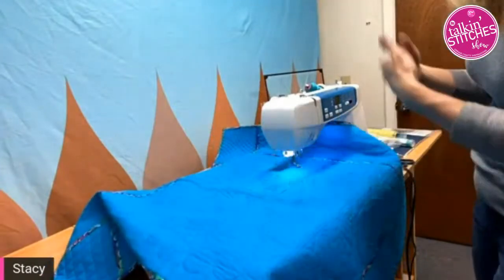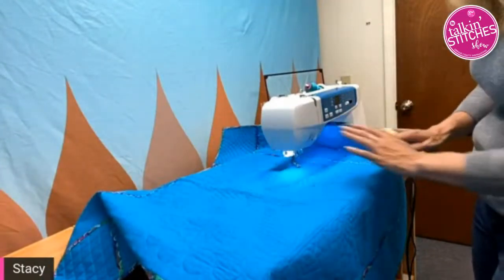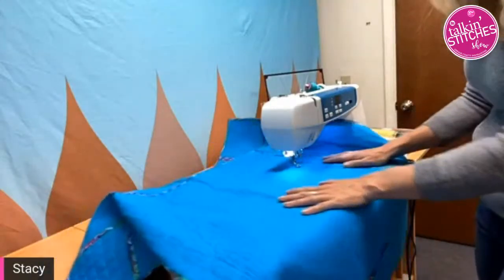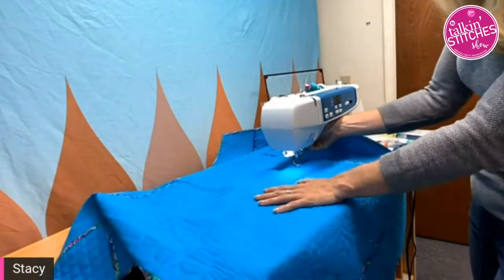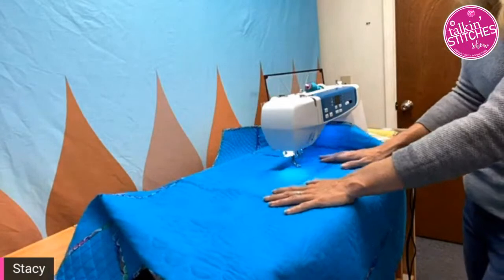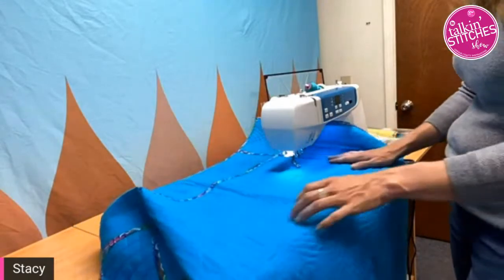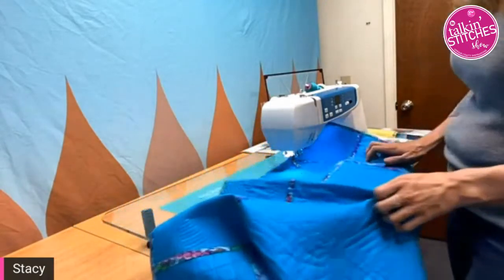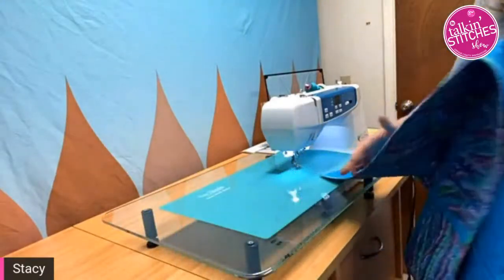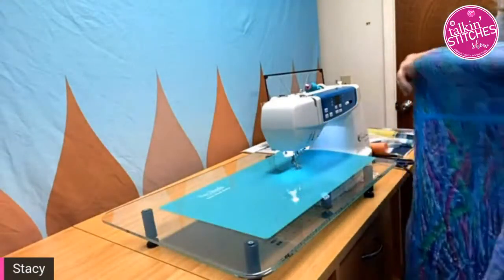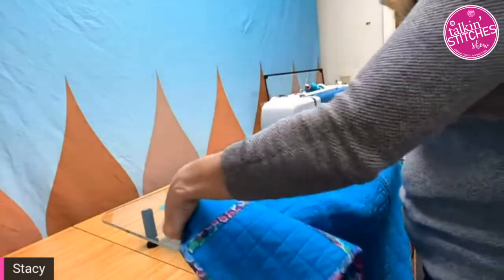You want it to move super smoothly. Again, our goal is to have your fabric move smoothly through the needle with nothing keeping it from doing that. And that's one of the things to do: to really have that polish and that glider right on your table.